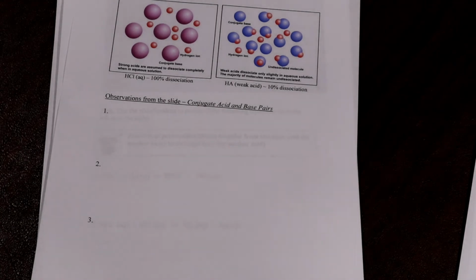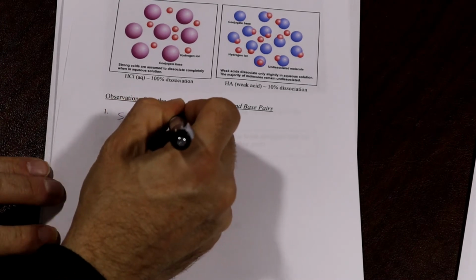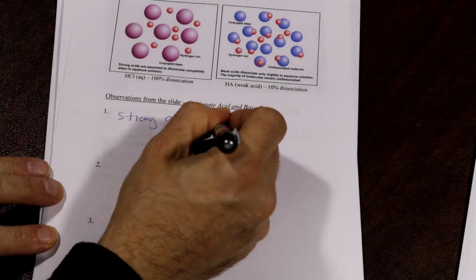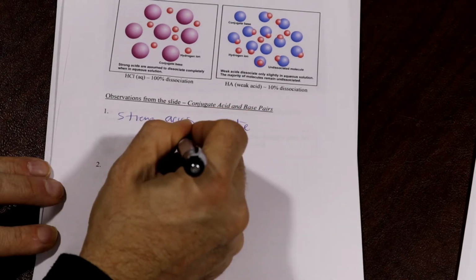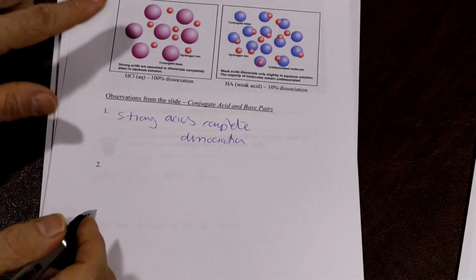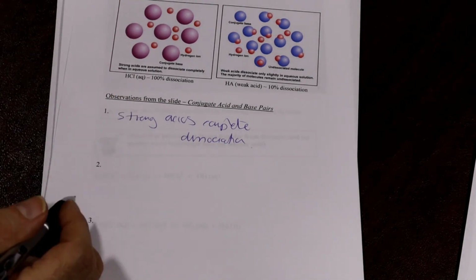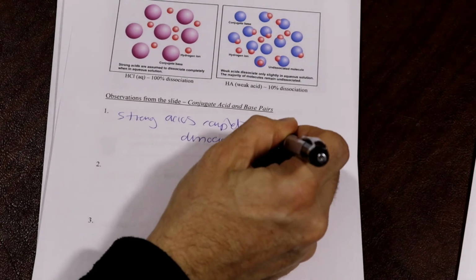Now, a few things from the slide. One, strong acids: complete dissociation. We see up here, everything split apart. Strong acids, complete dissociation, if you like 100% dissociation.